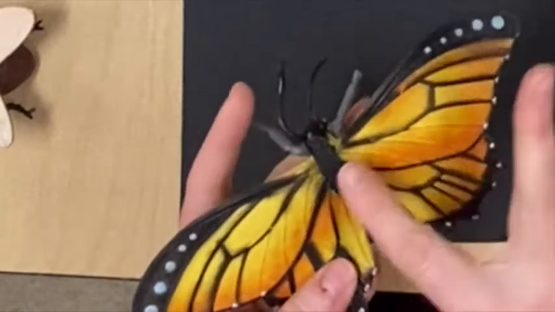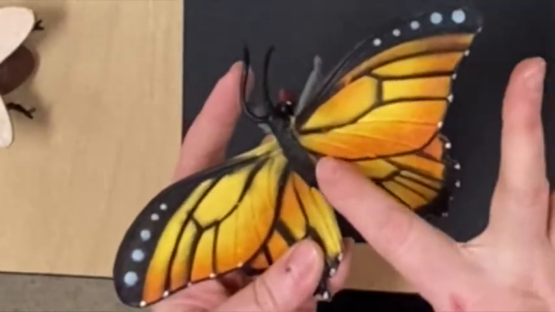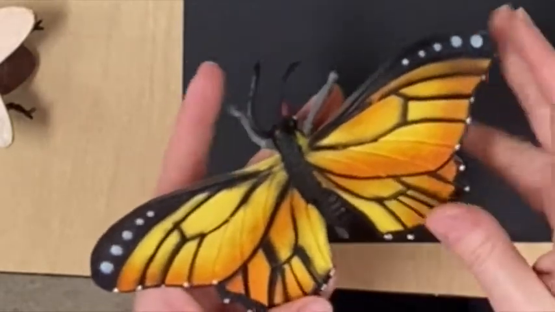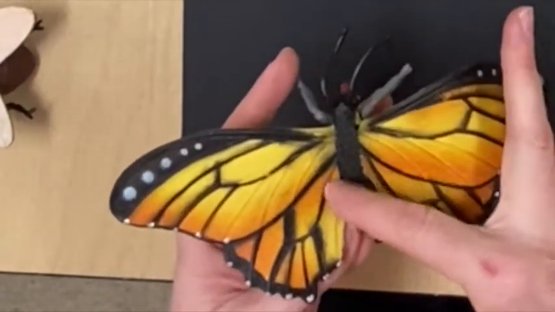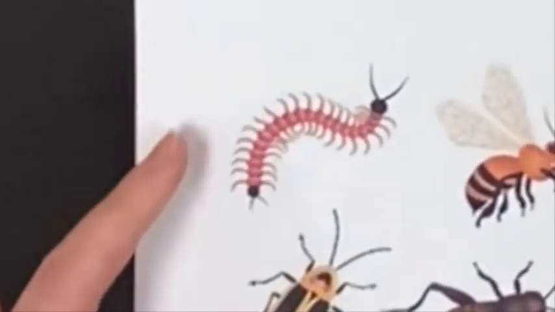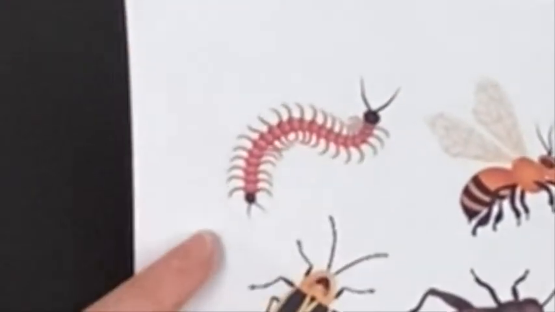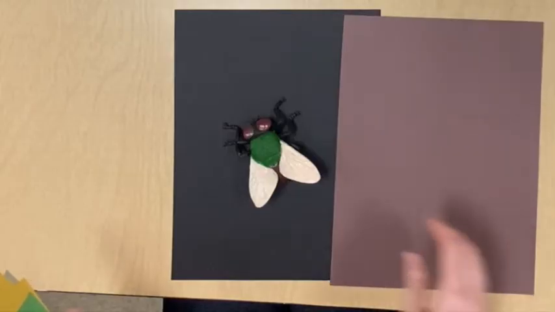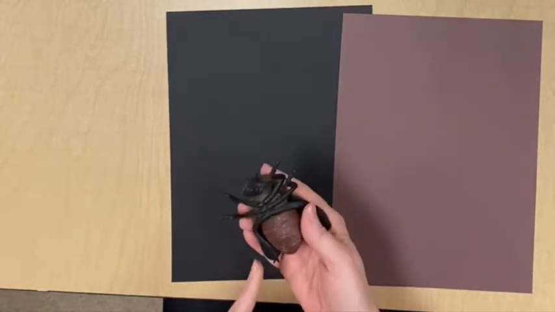Of course, there are some differences. On a butterfly, you'll be mainly interested with the wings, and then probably just one shape for the body. This centipede creature is very interesting too. I would probably make many circles. But back to our fly.